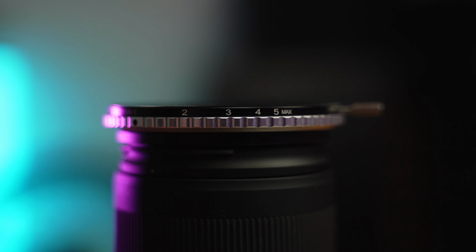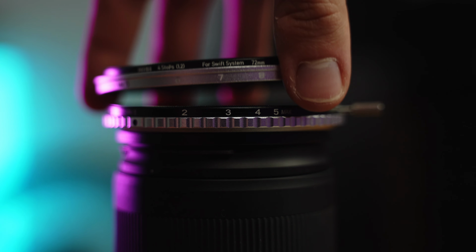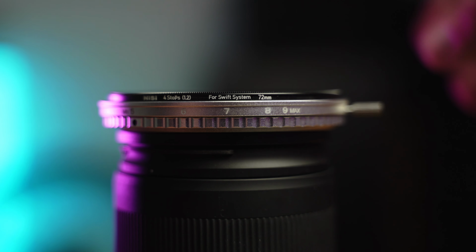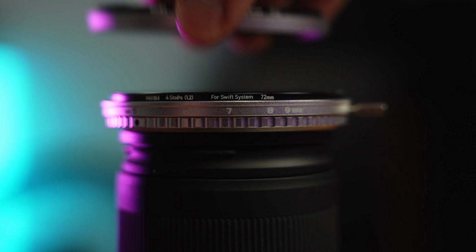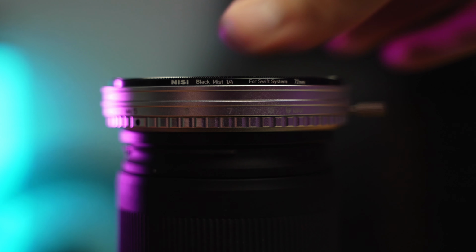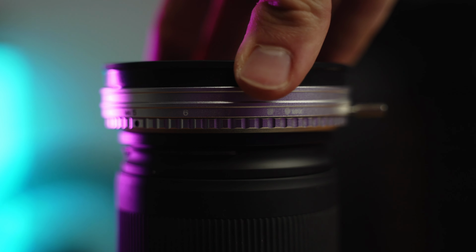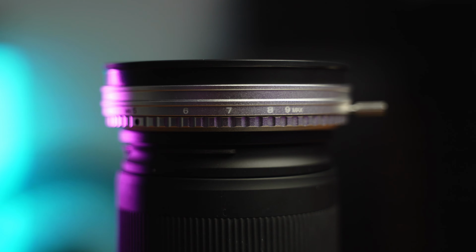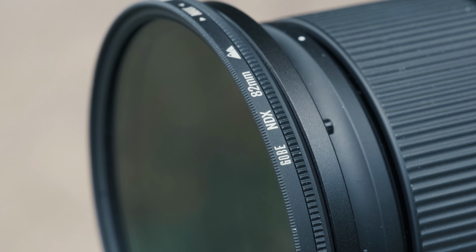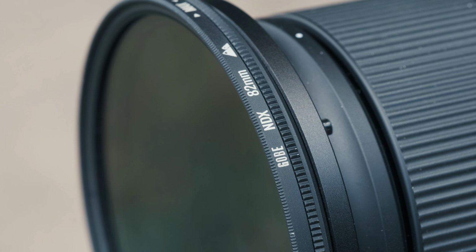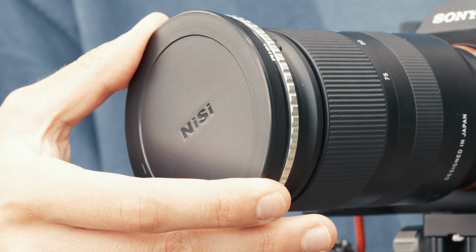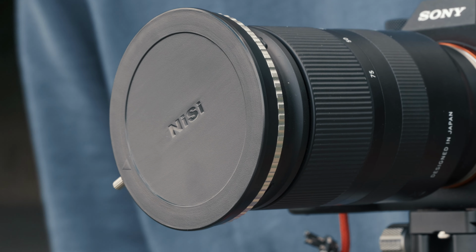When you add the 4 stop ND, it basically overwrites the 1 to 5 stop markings with the 5 to 9 stop markings, and of course there is the included mist filter. This can also simply be added to the front, and another big plus is the included lens cap. With most ND filters, you can't add a lens cap anymore, forcing you to keep the filter exposed all the time or take it off to put your camera away. But this way you can actually just add the lens cap on top and quickly put your camera in your bag without having to worry.